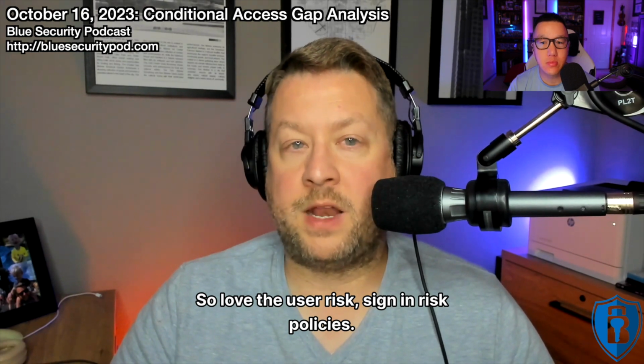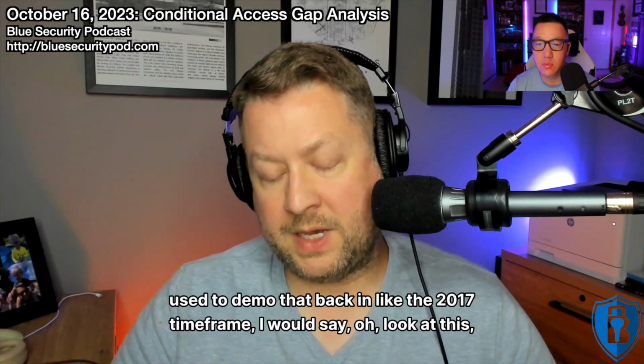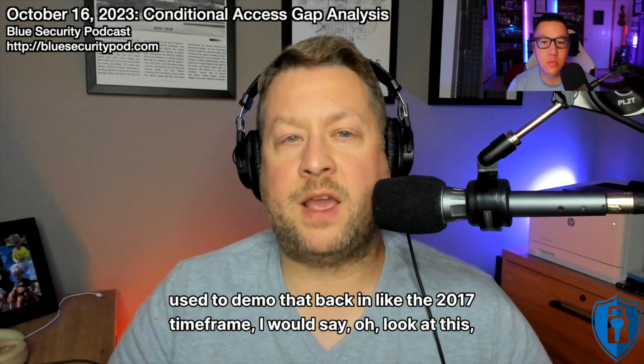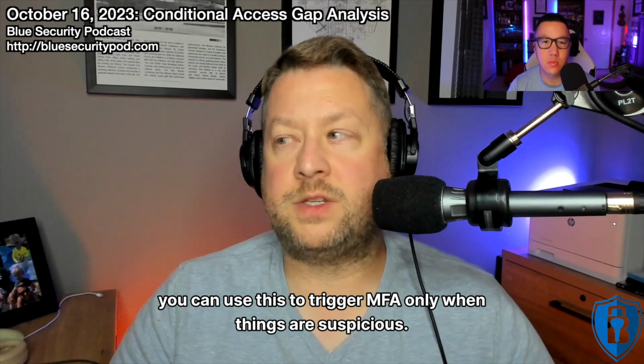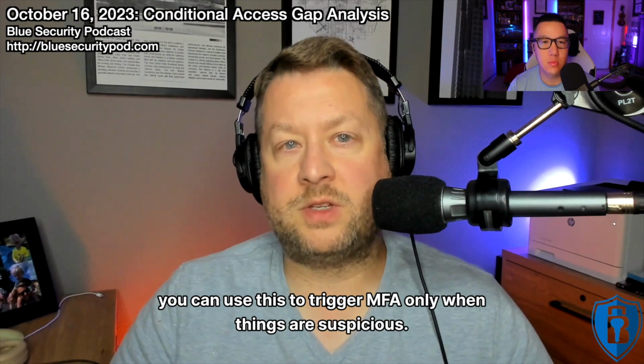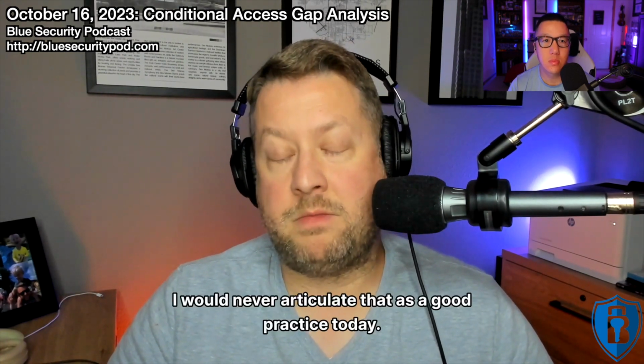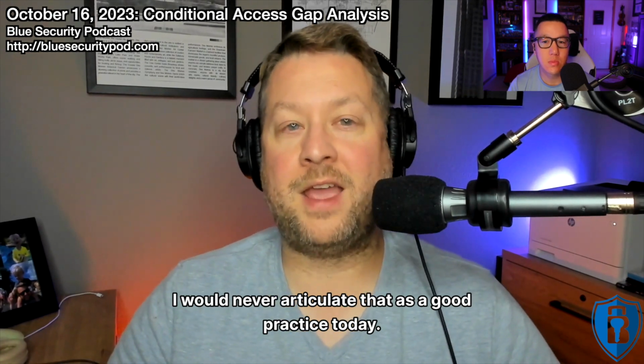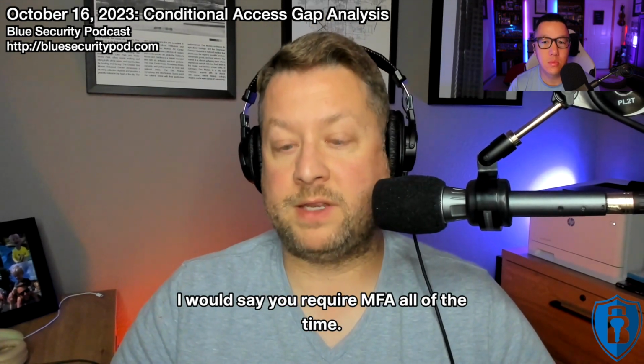Love the user risk and sign-in risk policies. I remember when I first used to demo that back in like the 2017 timeframe, I would say, oh, look at this. You can use this to trigger MFA only when things are suspicious. I would never articulate that as a good practice today. I would say you require MFA all of the time.